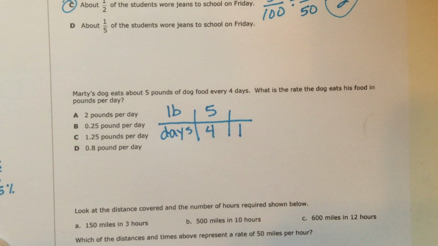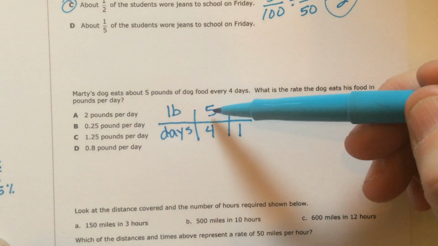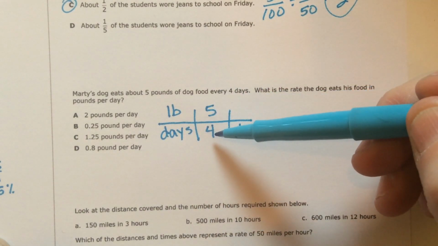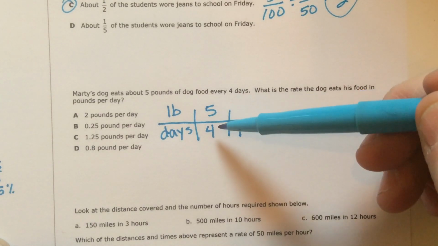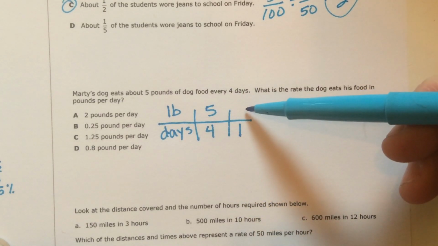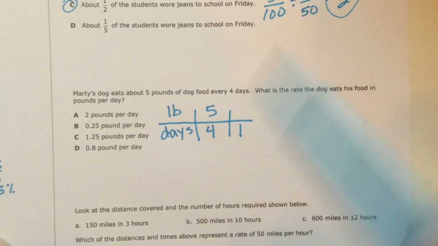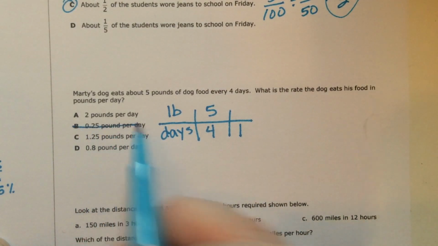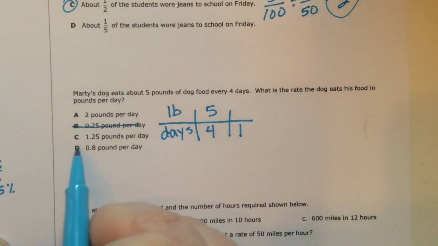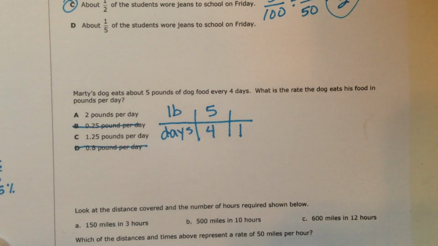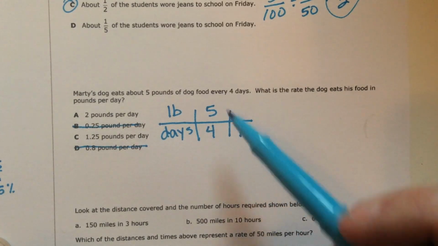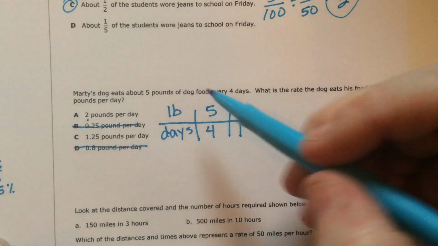Now, one thing you can notice here is that the pounds is a little bit bigger than the number of days. A little bit bigger. So this number here is going to have to be a little bit bigger than 1. Okay, so that means I can rule out this one because it's less than 1 whole. And I can rule out this one because it's less than 1 whole. Now, I could do the calculations here. But let's look at this one here.